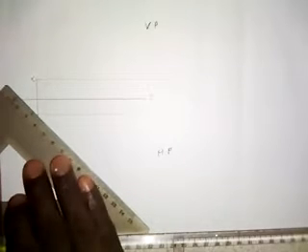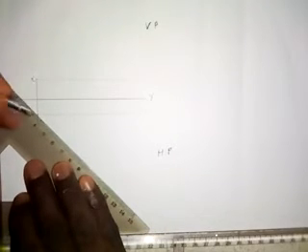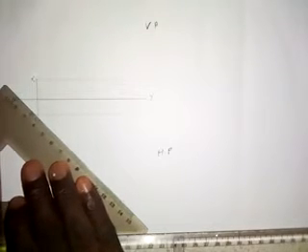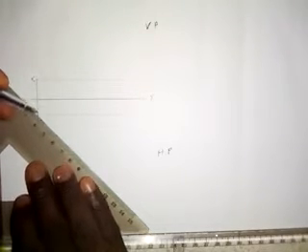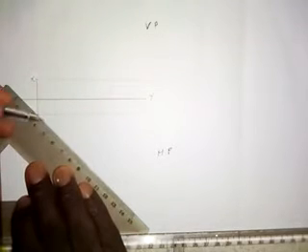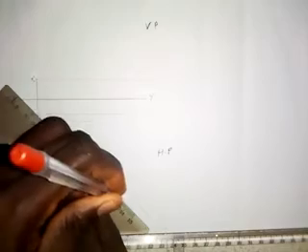So you take your 45 degrees set square. So you put it here. Okay, so you put it here. Then you draw from this point A here on the horizontal plane. So draw a line like this with your 45 degrees set square. So draw a line that will go in this direction.